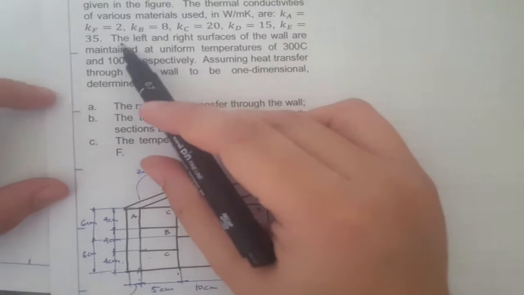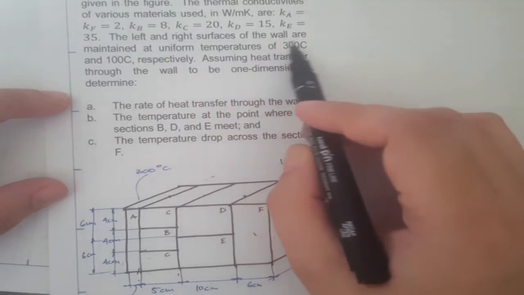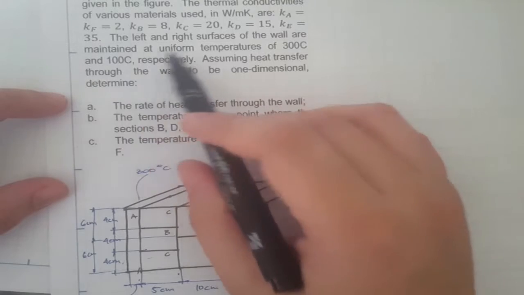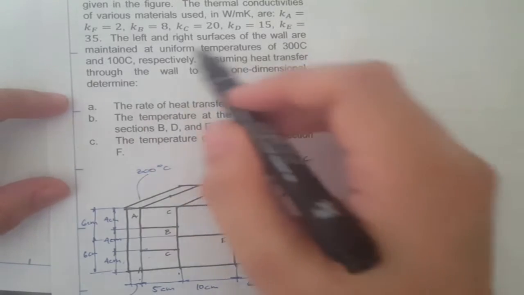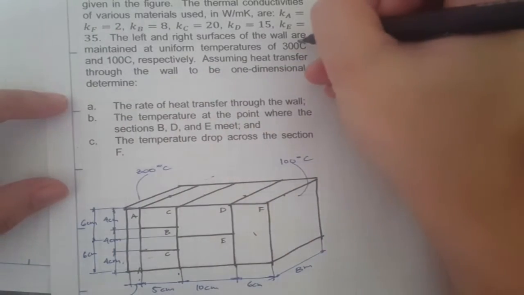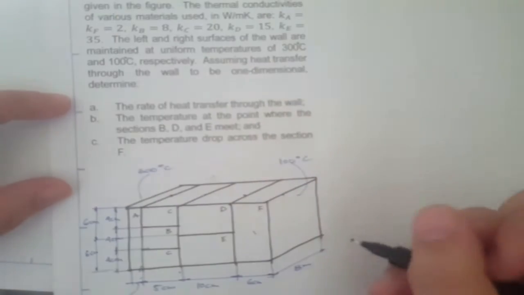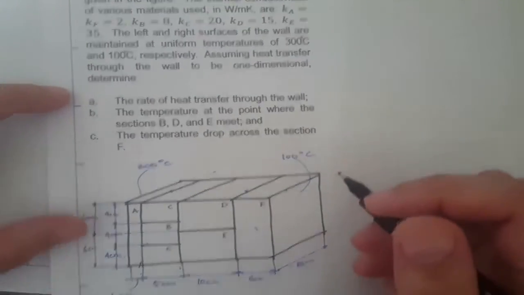Okay, so the left and the right surfaces of the wall are maintained at uniform temperatures of 300 degrees C and 100 degrees C, respectively.